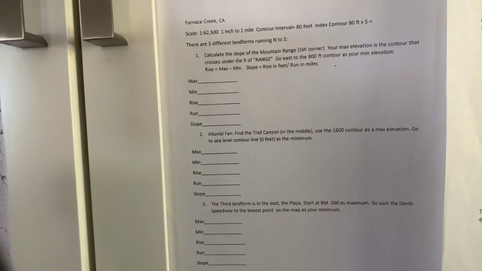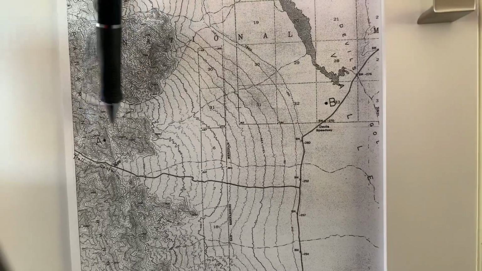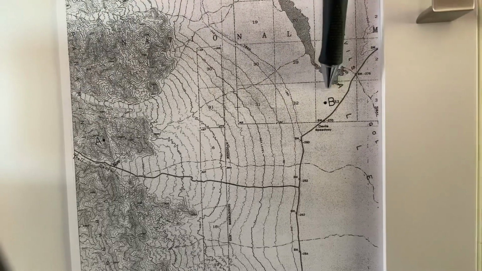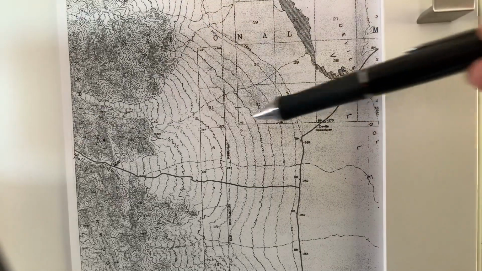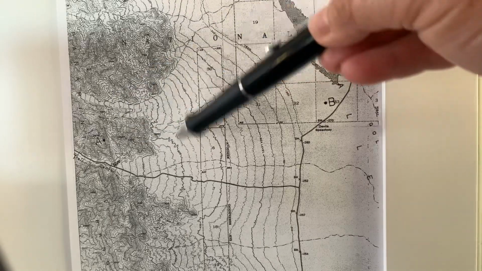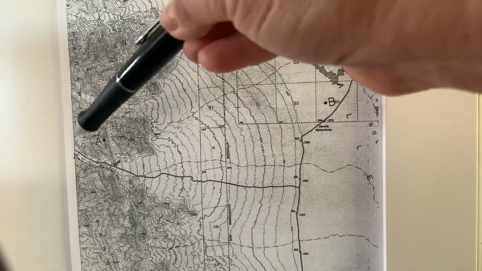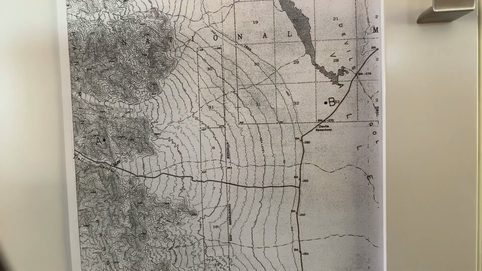So once you finish, you have to make a profile of these three landforms starting from A to B. You see where A is? It's right here, and here is B. Now you put your paper along this AB line and you start marking some of those lines which are crossing your paper with their elevation. You see there are many, especially here around A, it's very crowded there. So you will choose some of those lines, maybe not all of them, but some of them just to create a real shape of the landform.